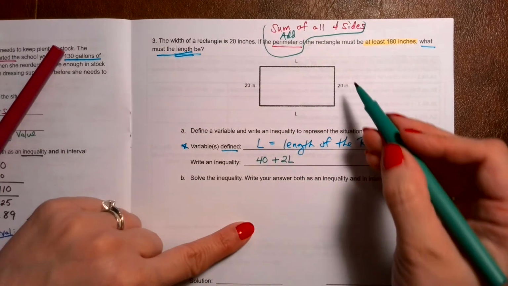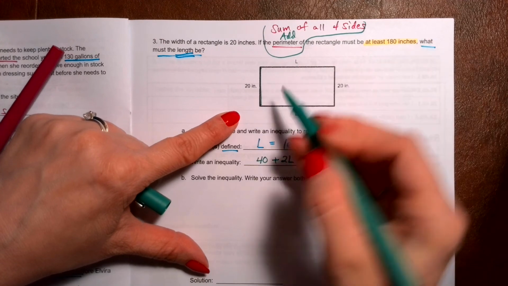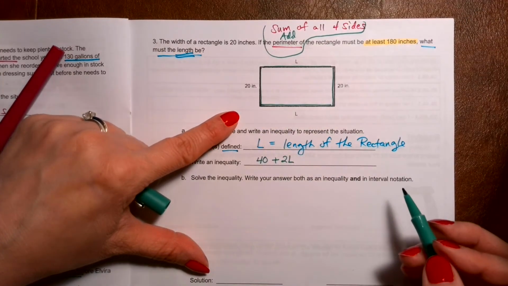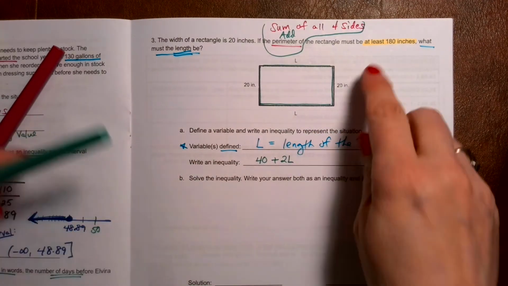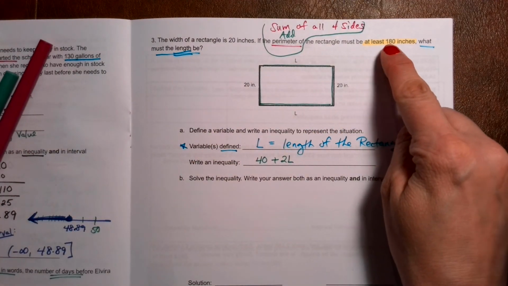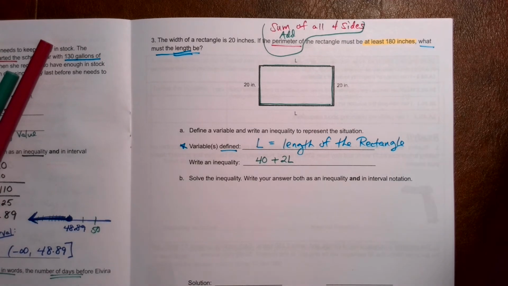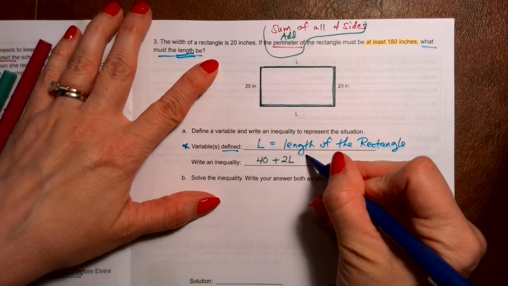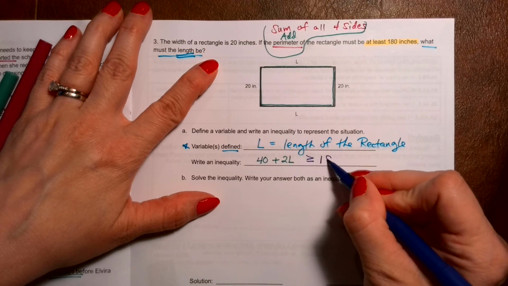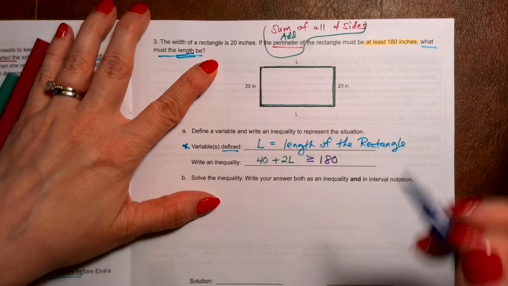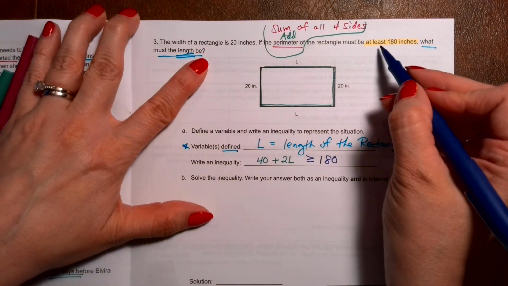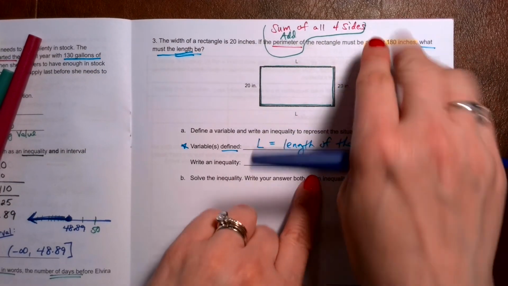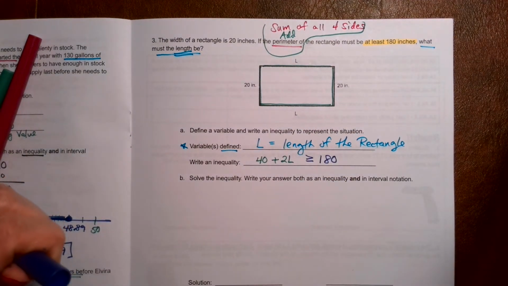That right there is all four sides: 20 plus L plus 20 plus L. Now comes that inequality word, at least. At least means you have to be 180 or more. So greater than or equal to 180. I recommend highlighting that math word. Everything before it goes on the left, and then the number goes on the right.